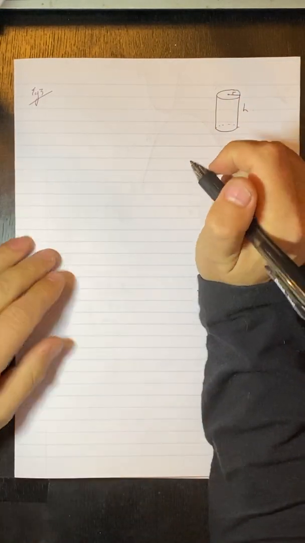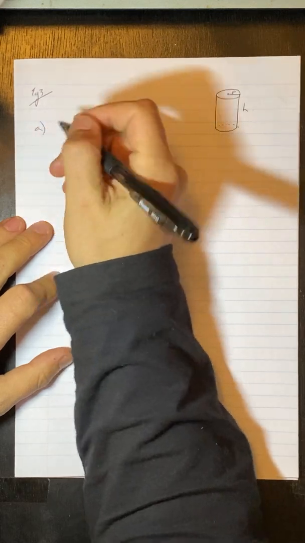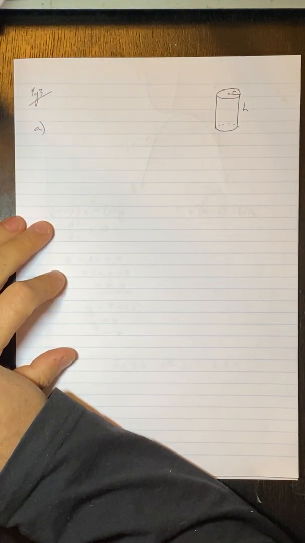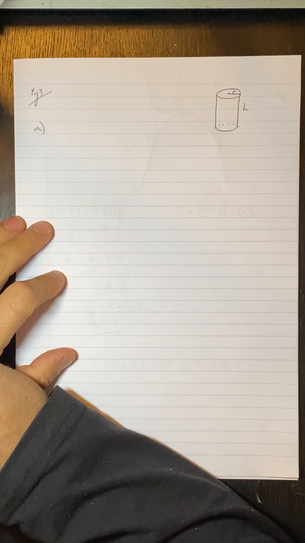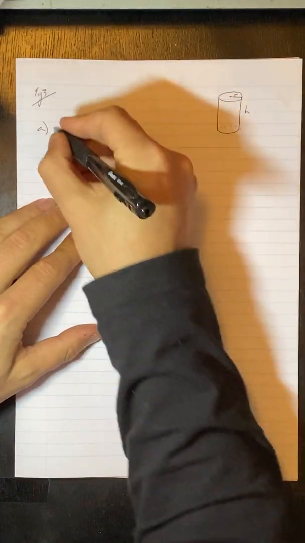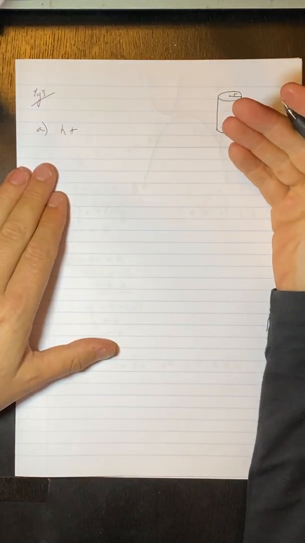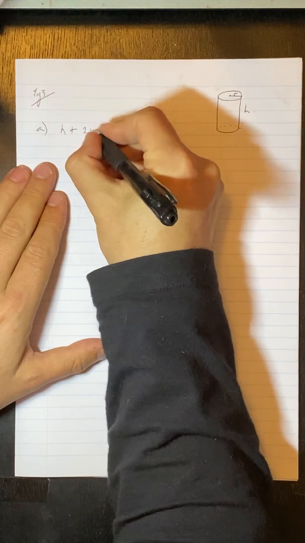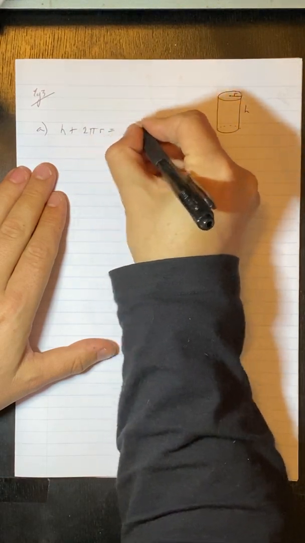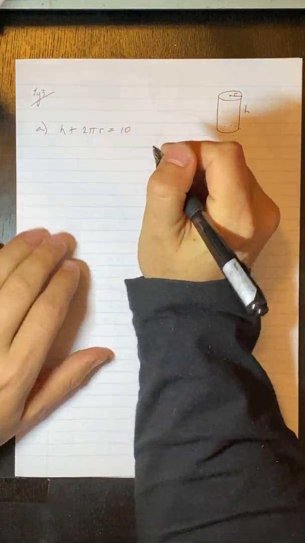And so what we've got here, they're telling us that the sum of the height h of a cylinder and the circumference of its base is 10 meters. So I know that the sum of the height, h, plus the circumference, now the formula for circumference is 2 pi r, and that sum gives us 10. Okay, so that's just the information that they've given us there.